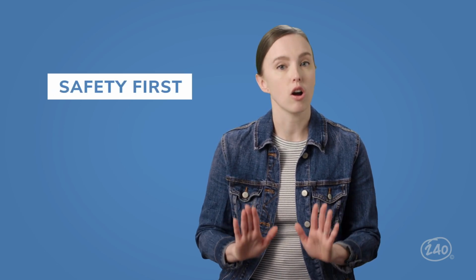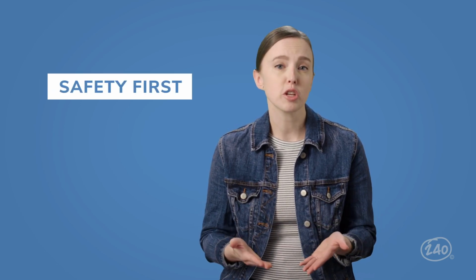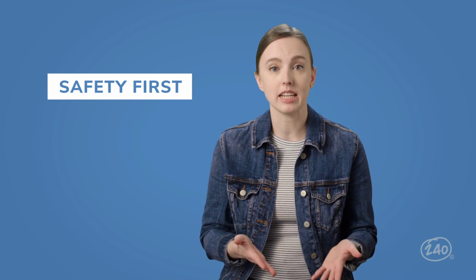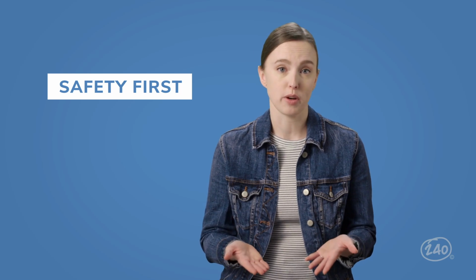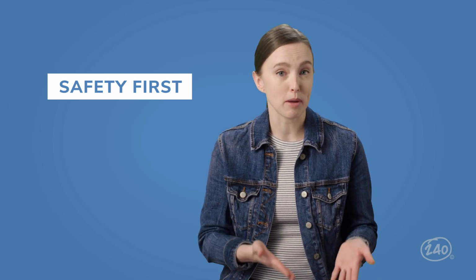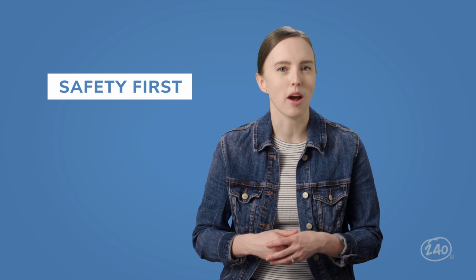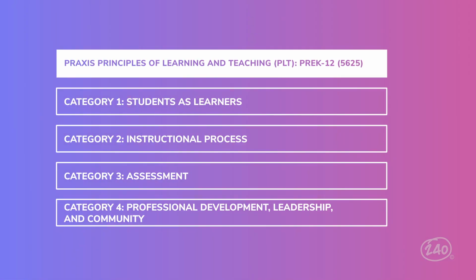Before we move on to Category 2, do you want to hear one more tip about creating an effective learning environment? Yeah, I thought you would. While there's a lot to consider when it comes to the physical space of a classroom, safety always comes first. Students should be able to move around the room and access needed materials safely and efficiently. So if you see an answer choice that references making the room a safe space for students, that's usually the right one.